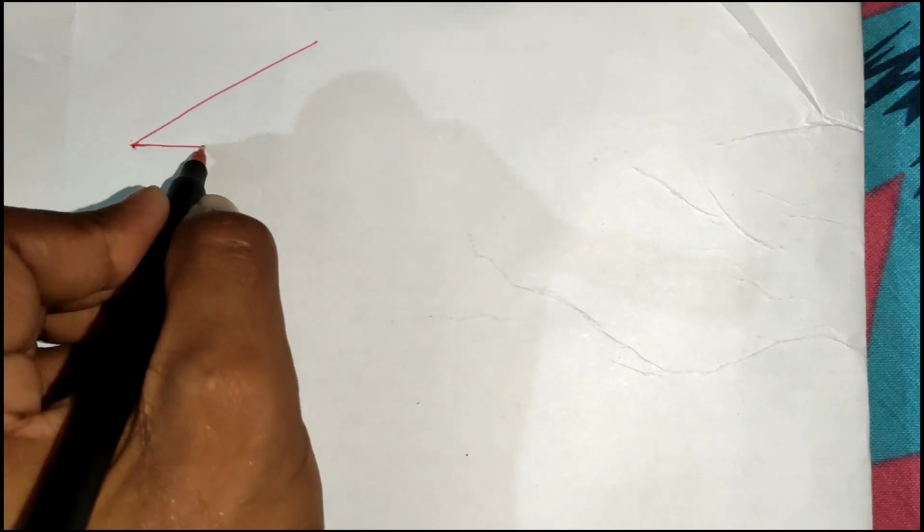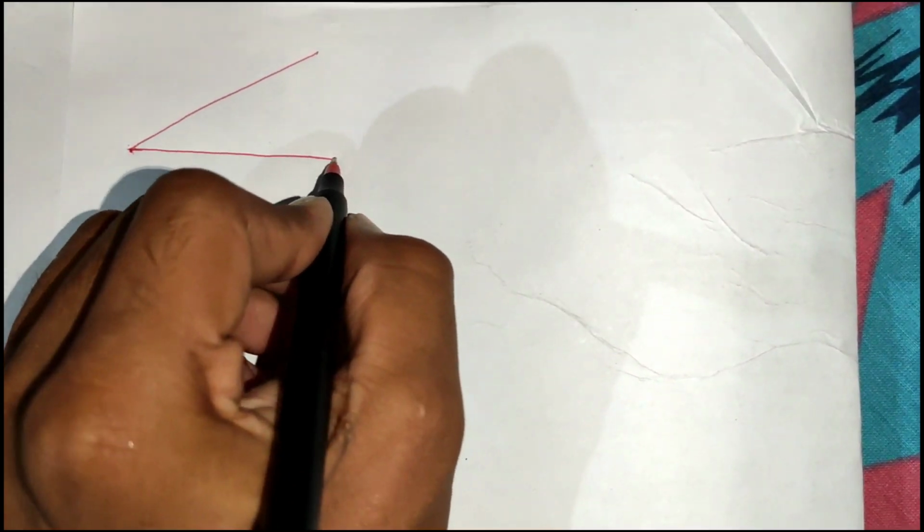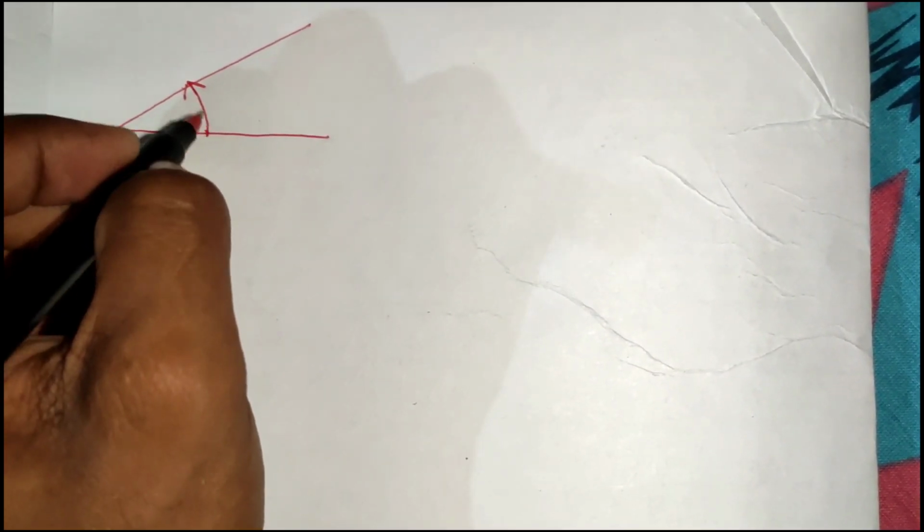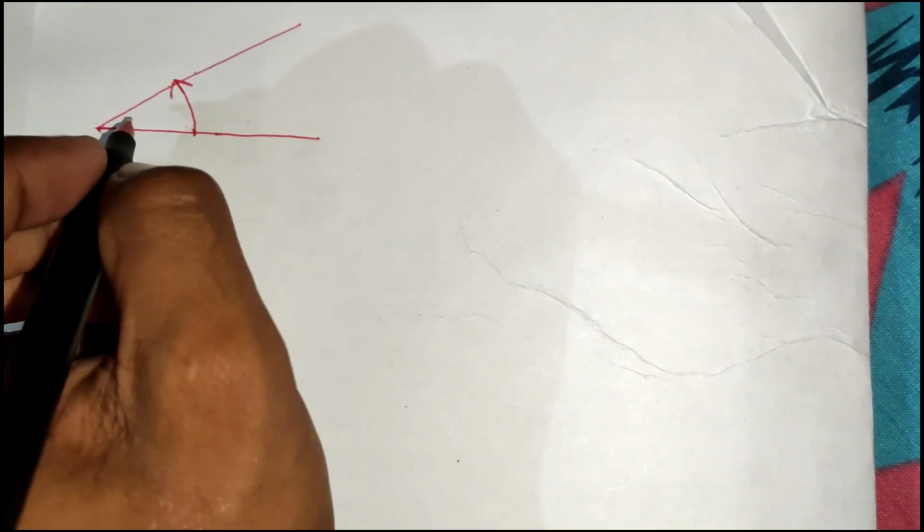So if this is a surface or a line, we measure how much this line is inclined, and by this line we show that this inclination is measured from this line.